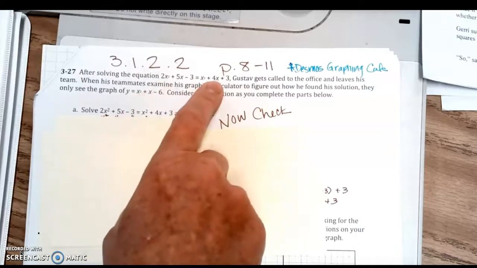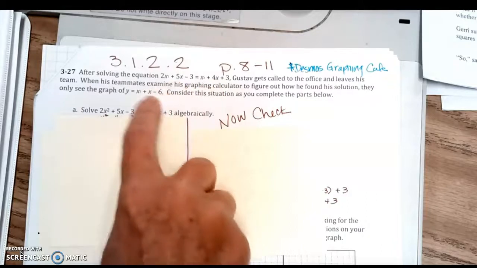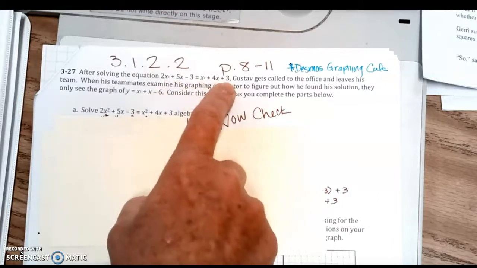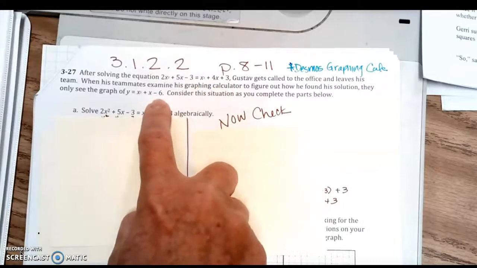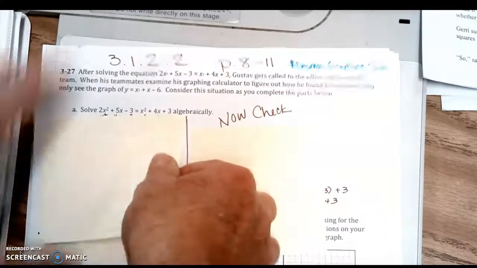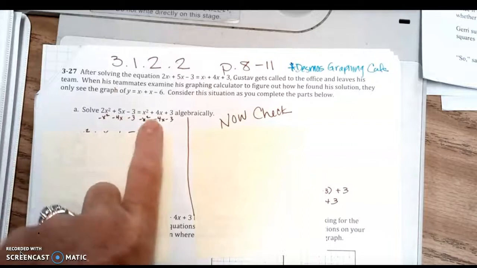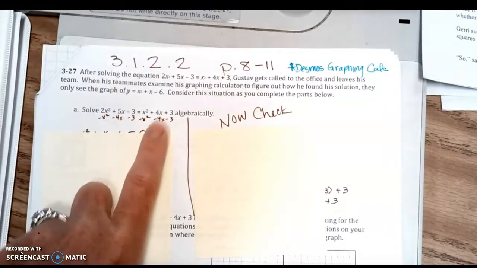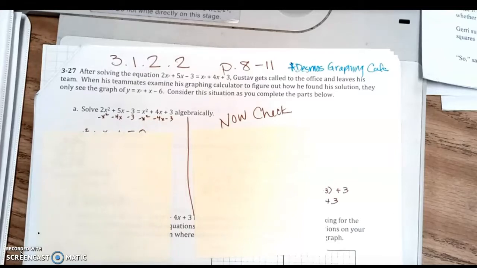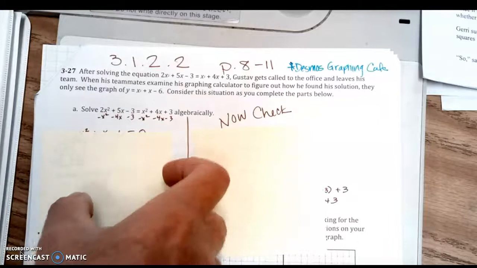Take the 4x from over here, subtract it, that gets us the x. Take the 3, subtract it from this negative 3, that gets us negative 6. Okay, so basically, he's taking everything on the right side of the equal sign, doing the inverse operation to it, and moving it over to the left-hand side, okay?